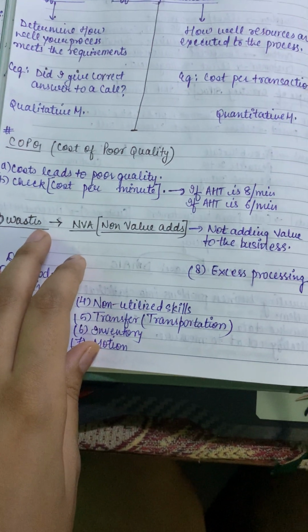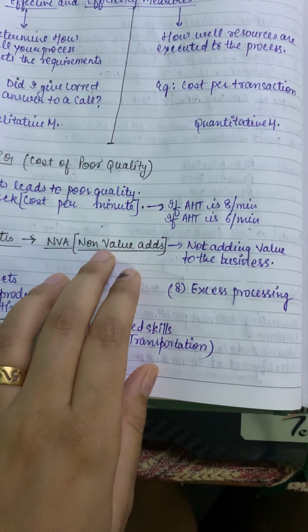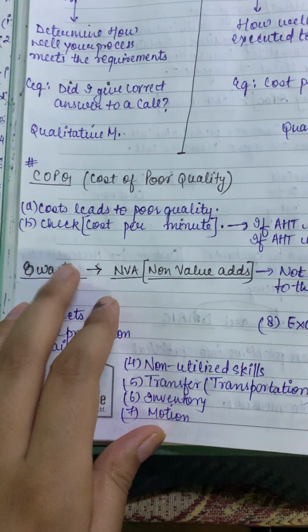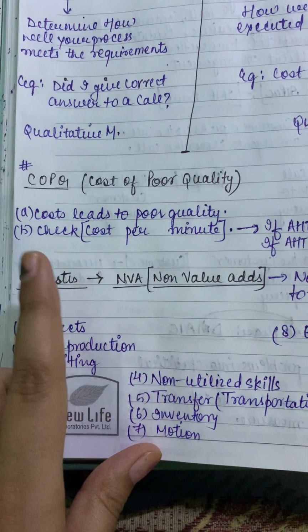So what are the 8 wastes, and what are the non-value adds and value adds? Well, I will be discussing that in our next video.